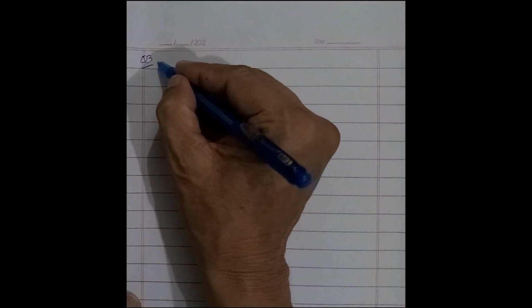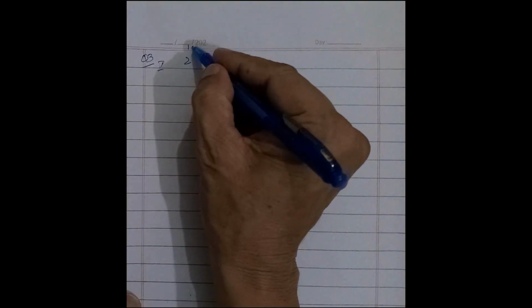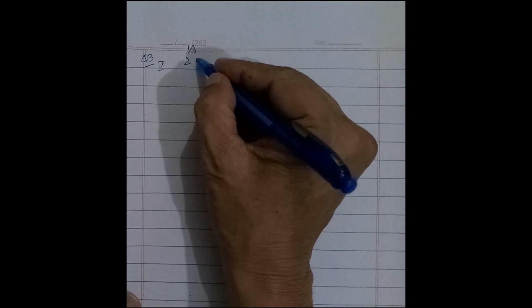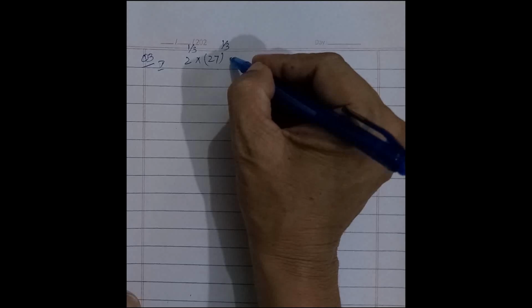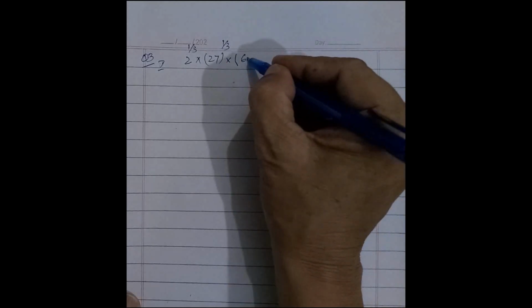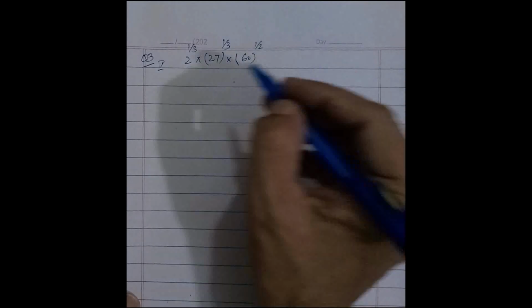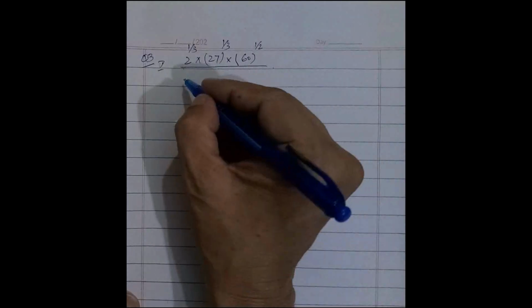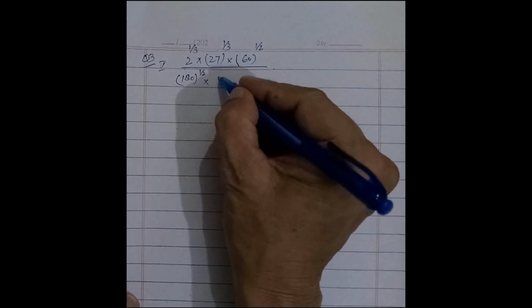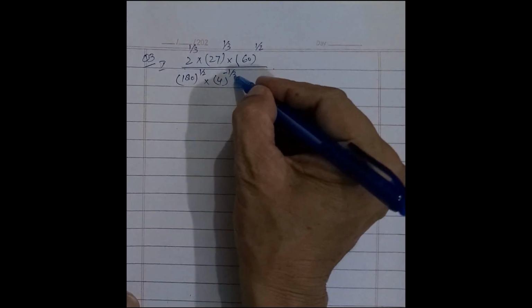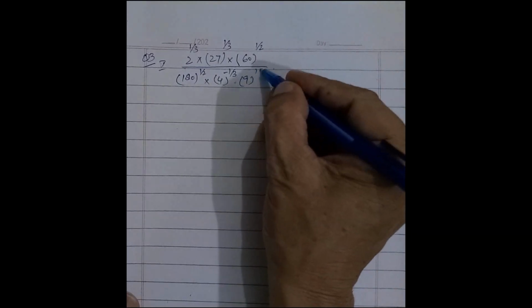In question 3, we simplify this value by the law of exponents. And question 3, part 1 is 2's power 1 over 3 multiplied by 27's power 1 over 3 multiplied by 60's power 1 over 2 over 180's power 1 over 2 multiplied by 4's power minus 1 over 3, 9's power 1 over 4.